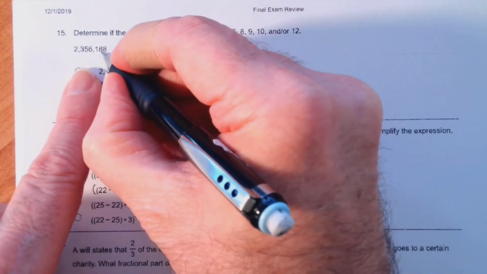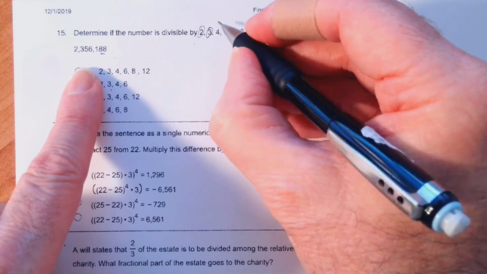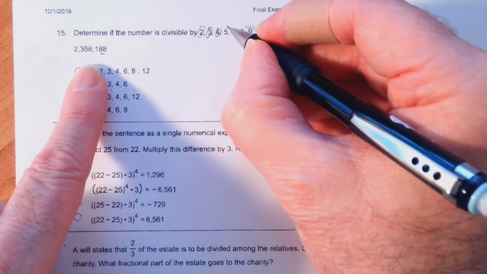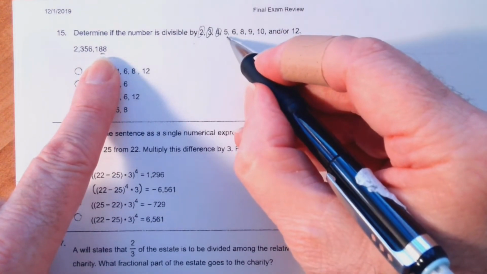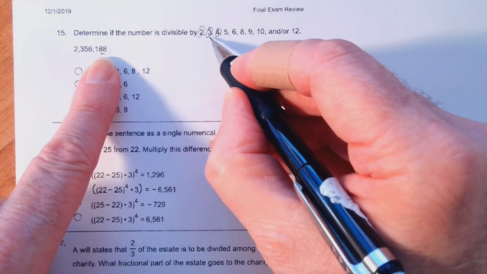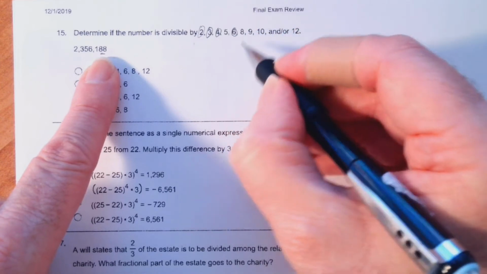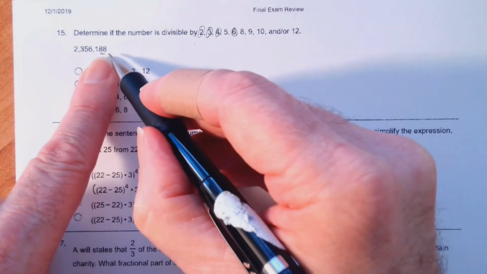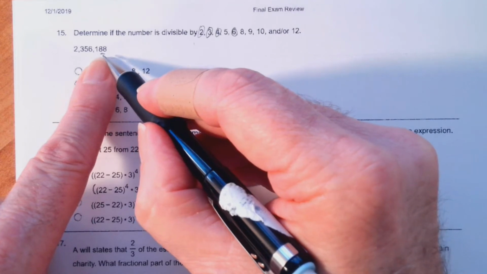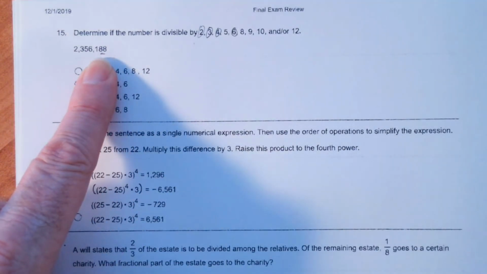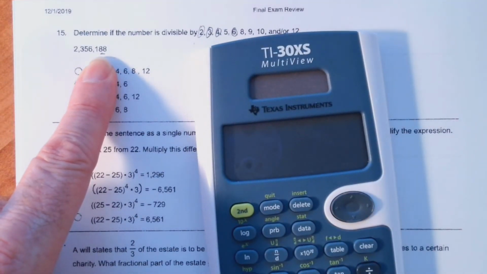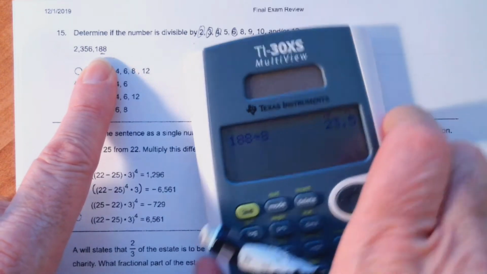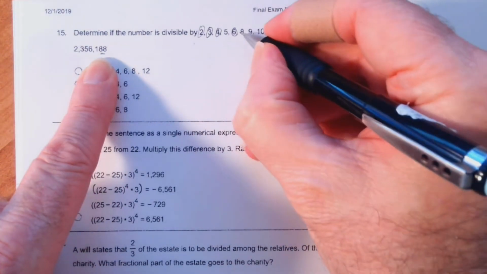For 4, we just look at the last 2 digits, and of course 88 is divisible by 4. We end in an 8, so that's not going to be divisible by 5. Since it was divisible by 2 and 3, it'll be divisible by 6. And the way it works with 8 is if the last 3 digits are divisible by 8, then the whole number is. Let's see, 188 divided by 8. That's not going to work, so 8 doesn't work.